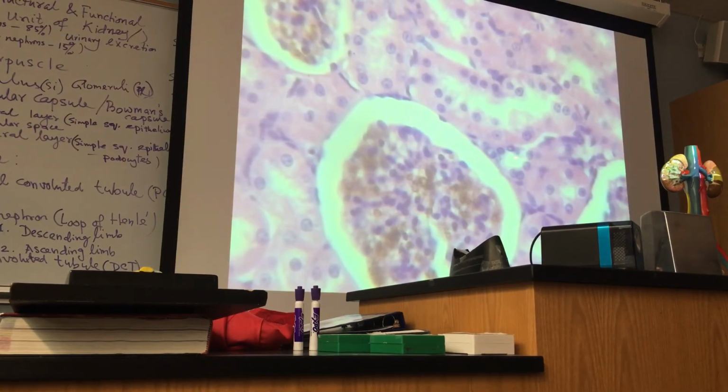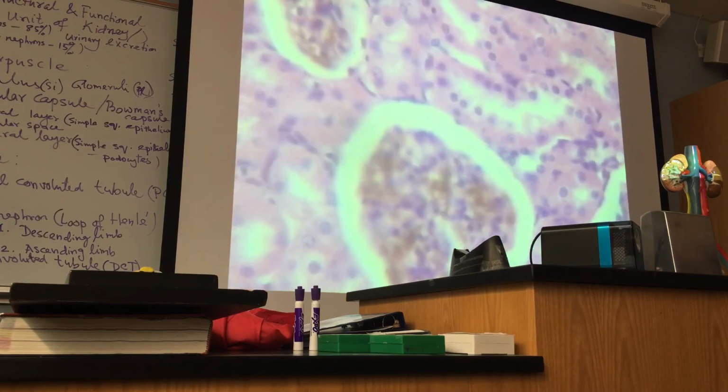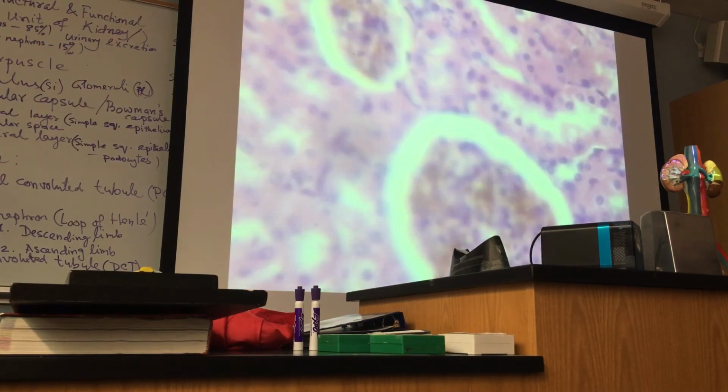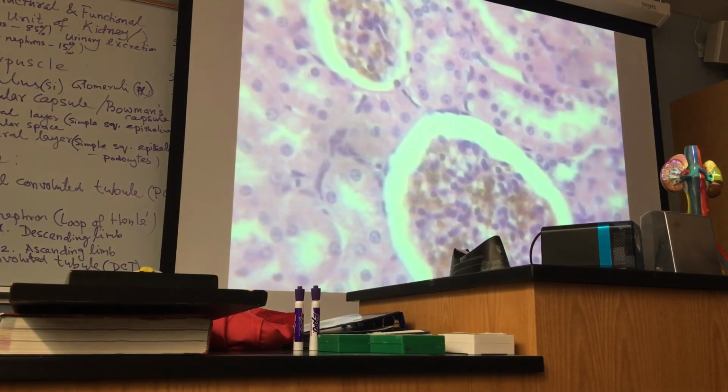This is DCT, or distal convoluted tubule. Here is PCT, here is also PCT, here is PCT, here is PCT. Look at the lumen. The lumen is very fuzzy due to the presence of microvilli. So you need to identify here clearly the glomerulus or the renal corpuscle.